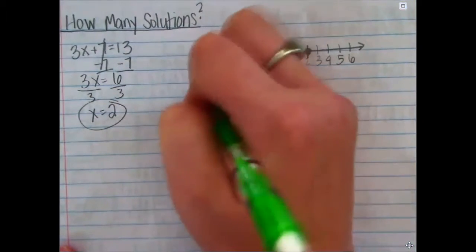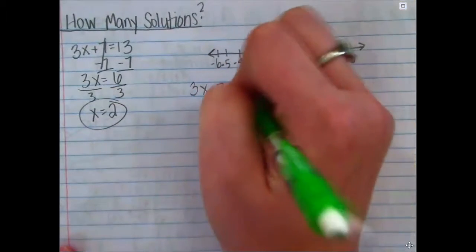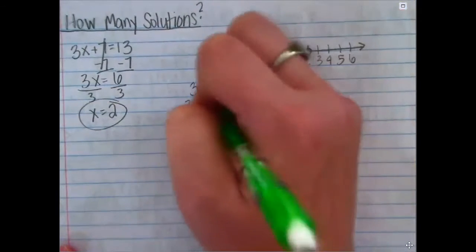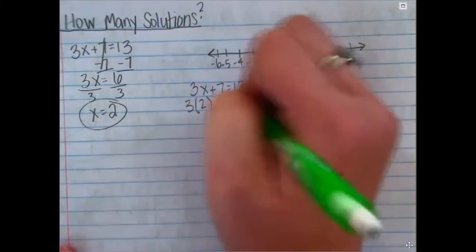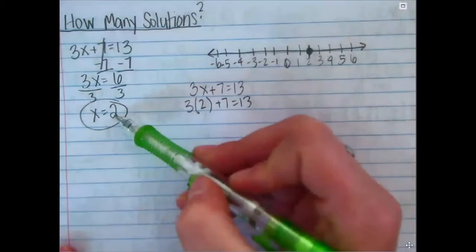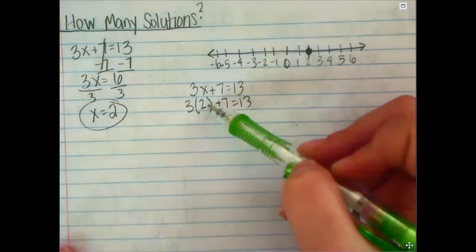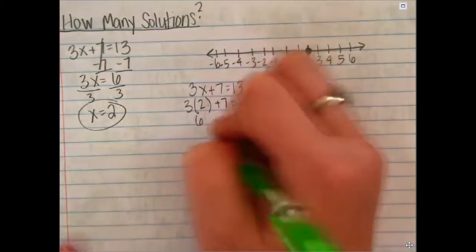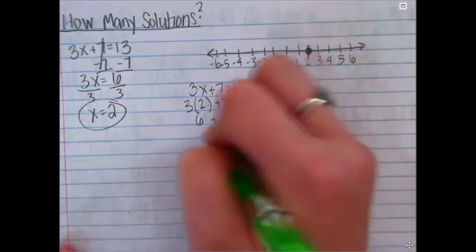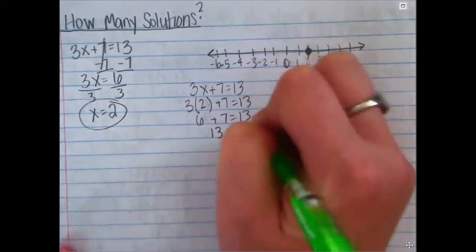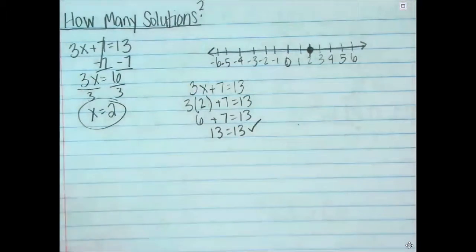So if I wanted to check it, it's called substituting. Since I know x is the same thing as 2, I can go ahead and substitute that in there and solve. Is 13 equal to 13? Then I'm confident in my solution.